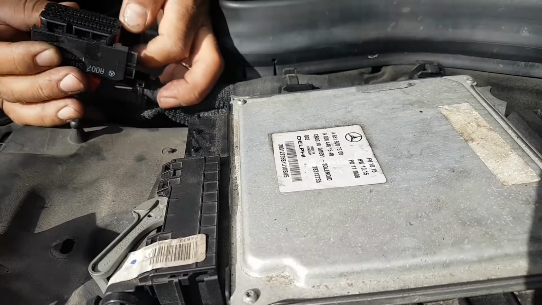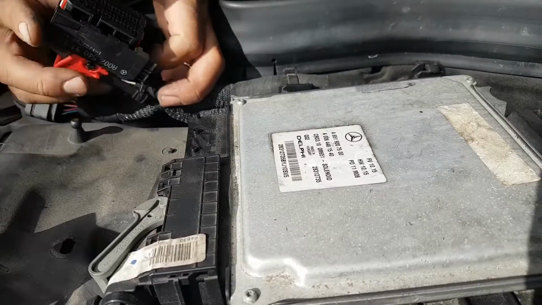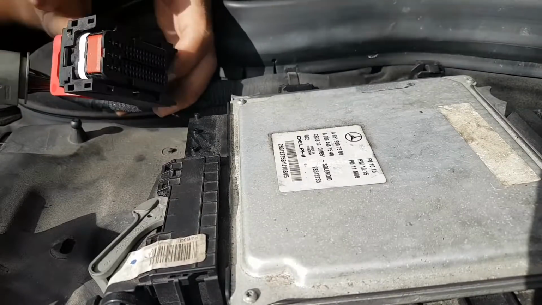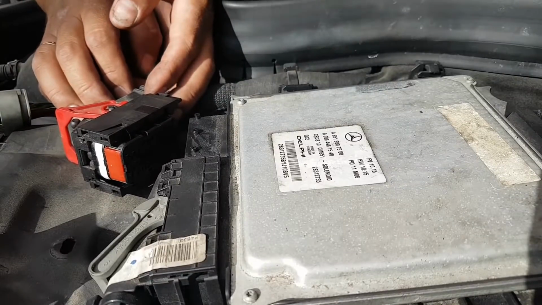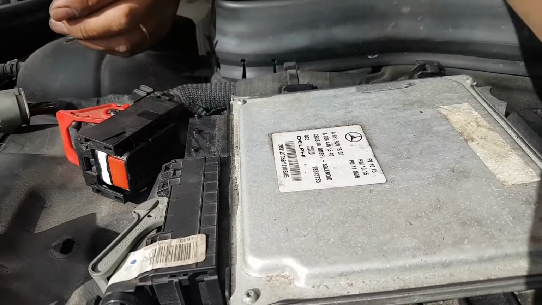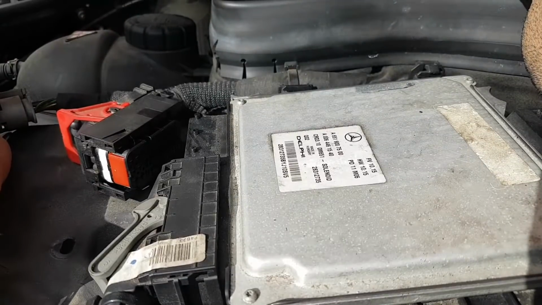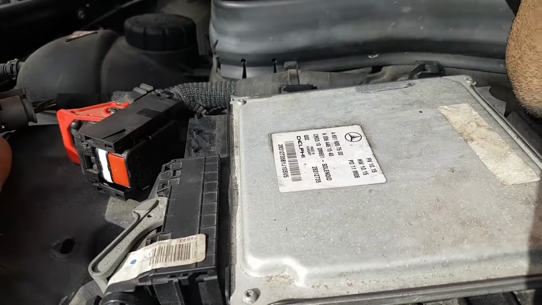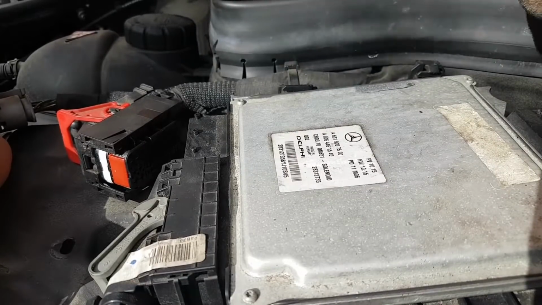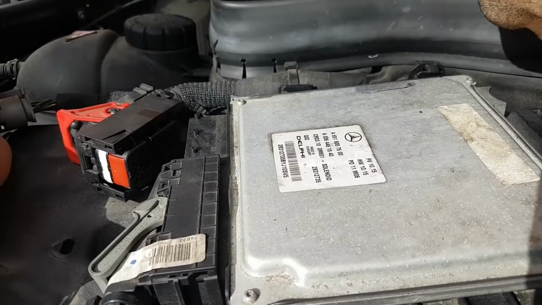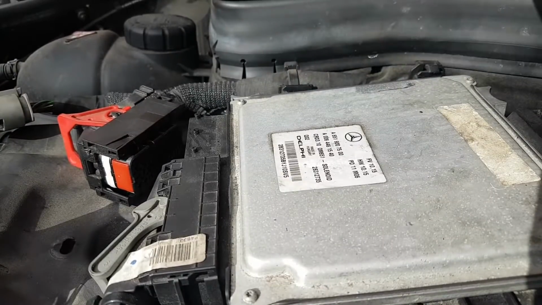Yeah, it's all the way in. Okay, so while I have this unplugged, I'm gonna unplug the sensor at the back and get a good measurement. Now that comes out. Now look.